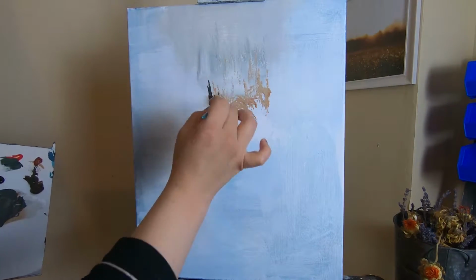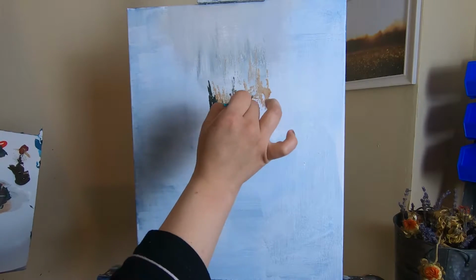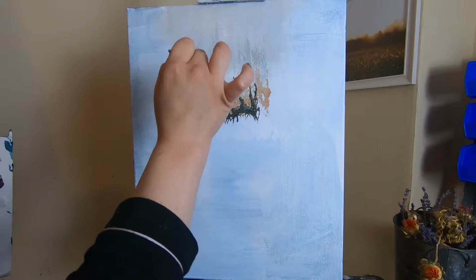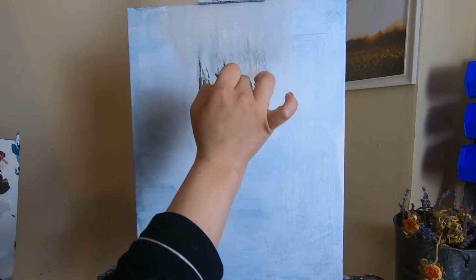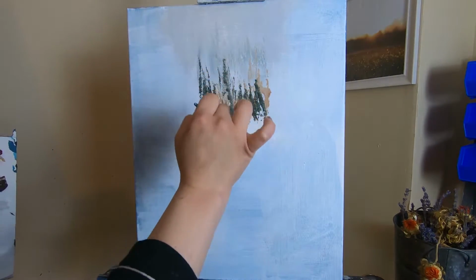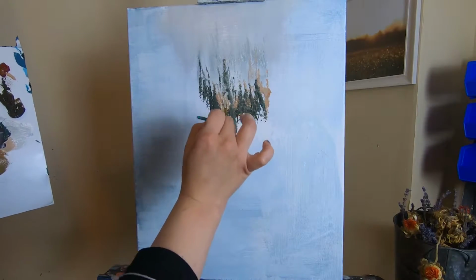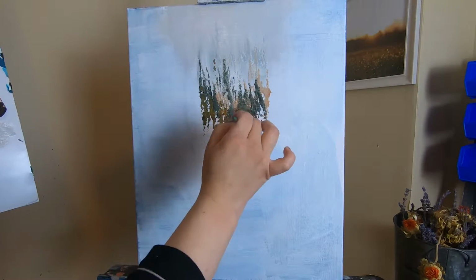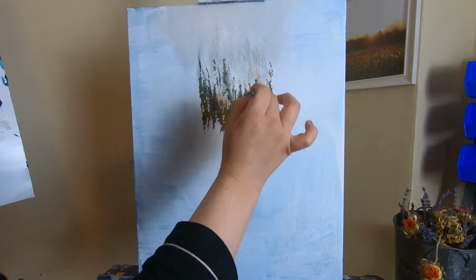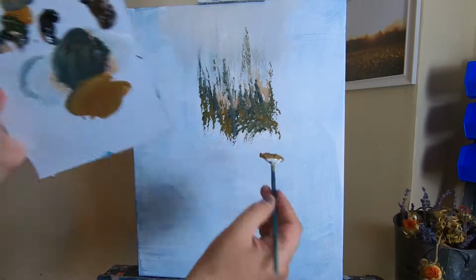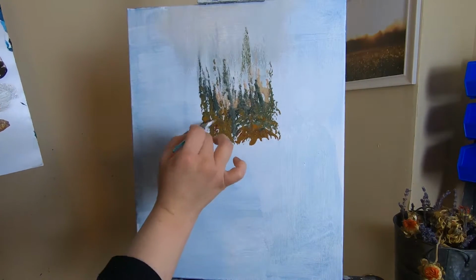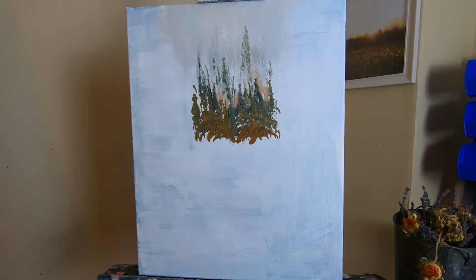So the very top is going to be very foggy, so as I move down I'm going to incorporate more color, and I'm using Hooker's green and a little bit of the yellow ochre. And I'm just putting it in random areas down below, kind of mixing it up. And then I added a little bit of red to the yellow ochre just to give a little bit more color variation.